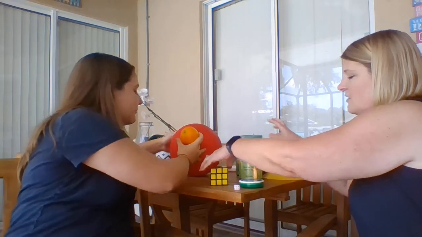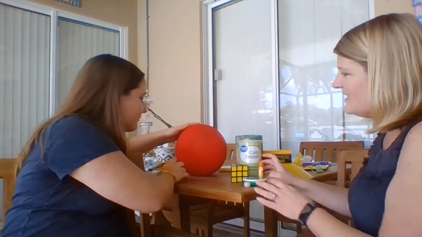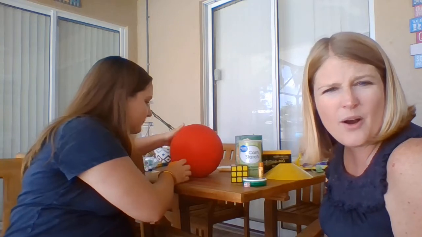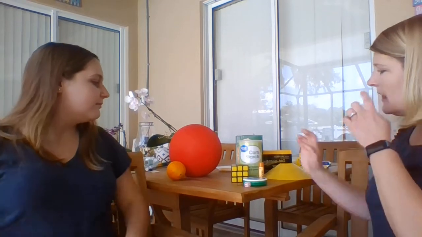I'll move everything else over a little bit. We're going to put those two items together. They are both spheres. Fantastic. Those two items are together. I love it. Let's go for our cornstarch now. Here's our cornstarch. I'm going to show you the top. I'm going to show you the bottom and all the way around.